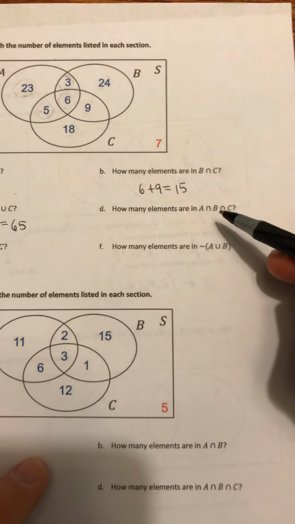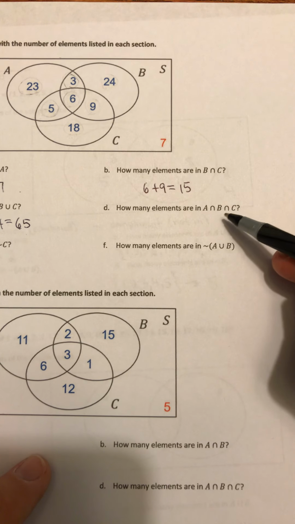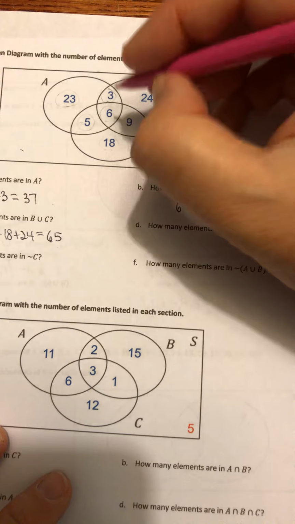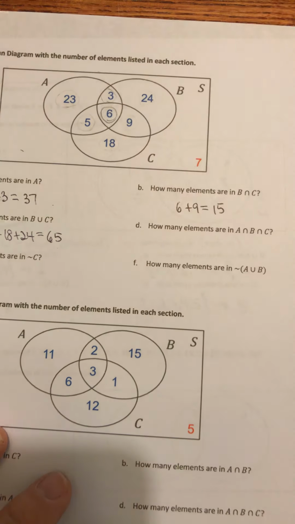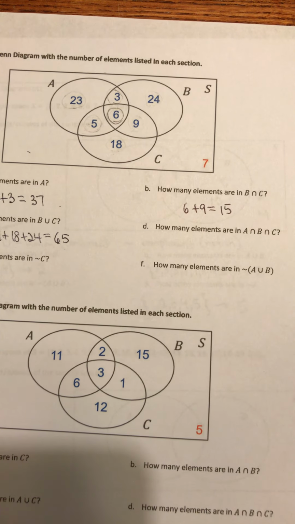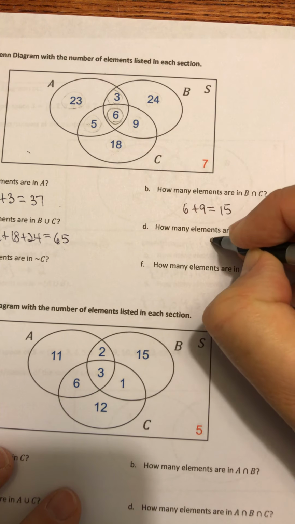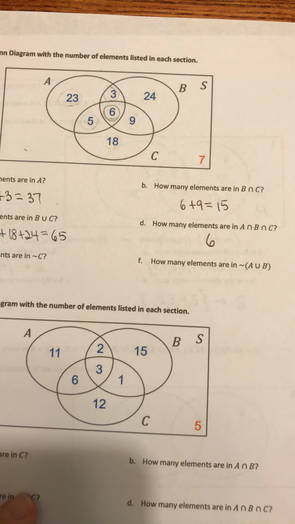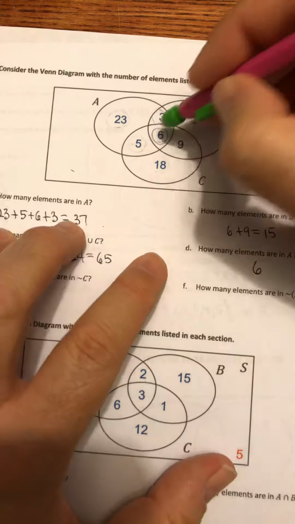How many elements are in A intersect B intersect C? Well, that's just this. So that's the only one where all 3 overlap. So that's just 6. Didn't even need my calculator.